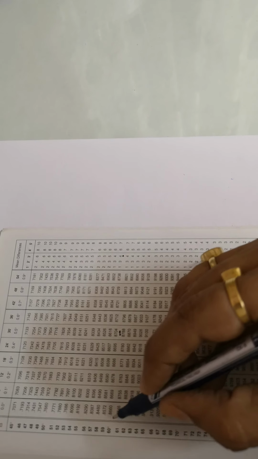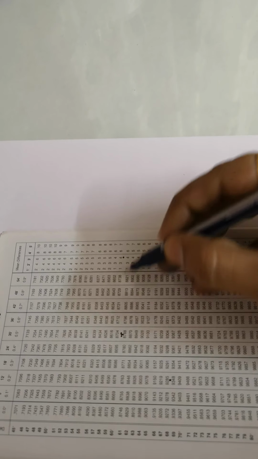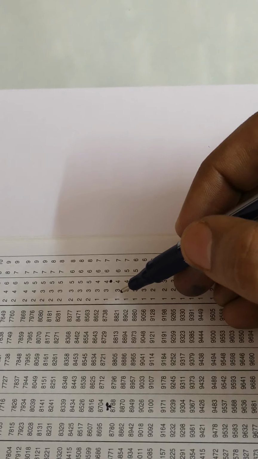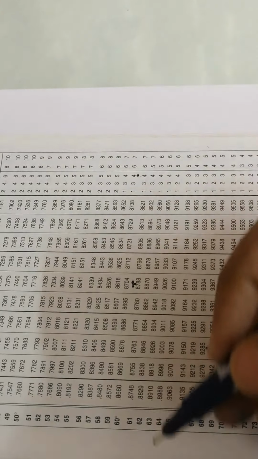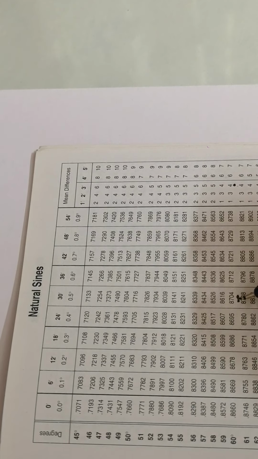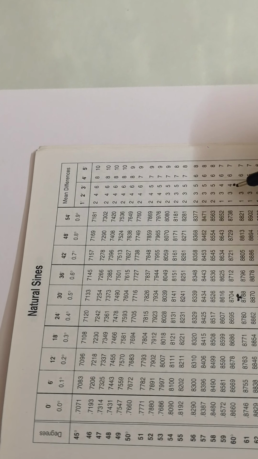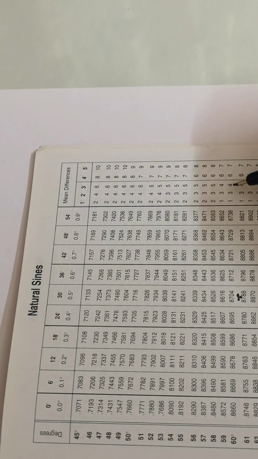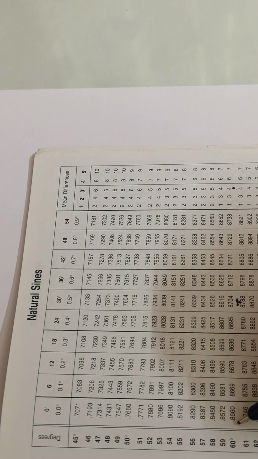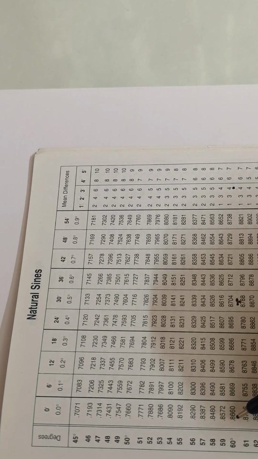So I have 0.8704 and 4. You can see that with proper notation. In the 60 degrees row, I have this one called 30 minutes, and in this line I have the 3 minutes. So it would be 0.8704 and 4, and again it would be 0.8708. So my value would be 0.8708.